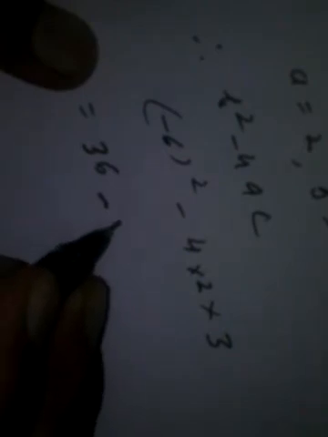So 36 minus 24 gives us 12. So it means that the value of b square minus 4ac is positive, more than 0. The roots are real and distinct.